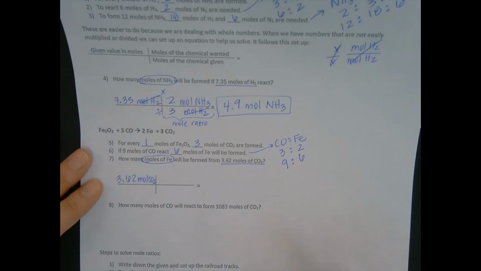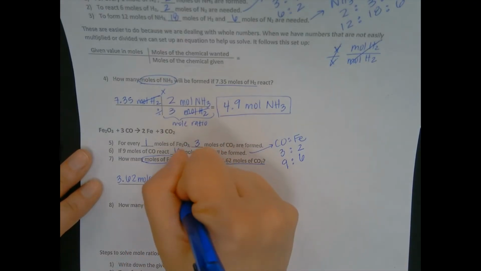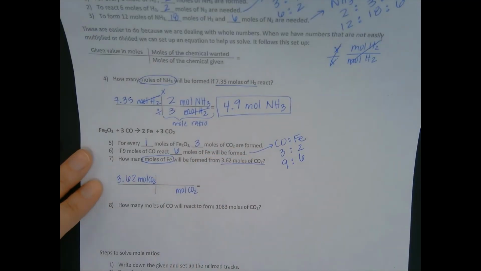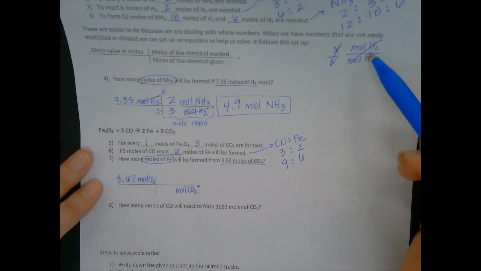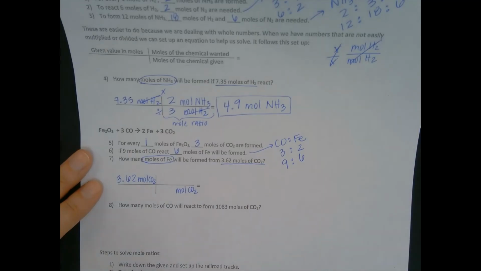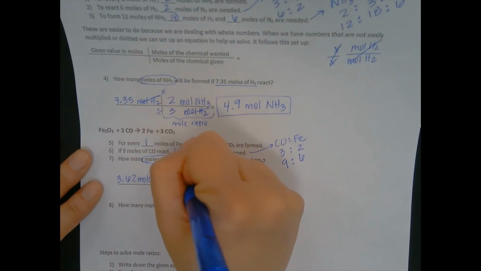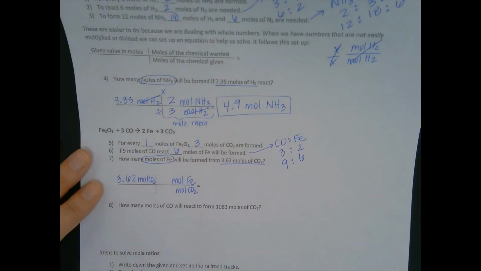Okay, next step, I'm going to copy these units down to my other track, my denominator, so they cancel. That same conversation is up here. X over X, we want them to cancel. And what unit did I circle? What am I trying to find? Moles of Fe, so that goes on the top. So once you have your units figured out, then we work in the numbers, okay?